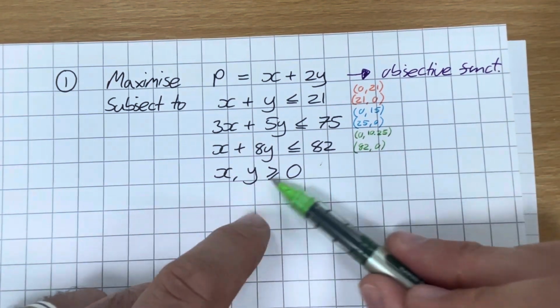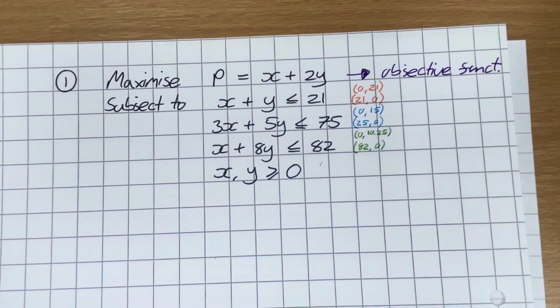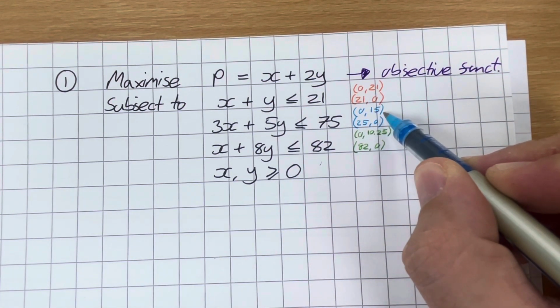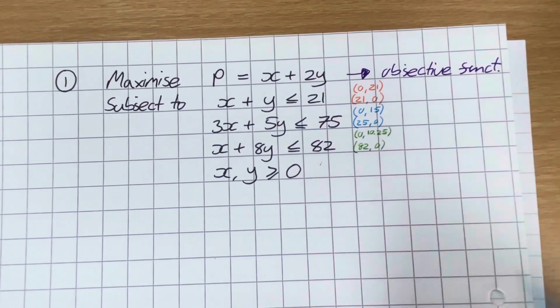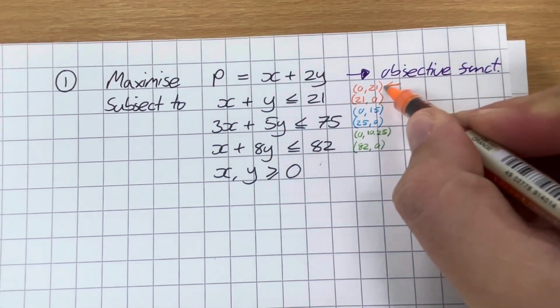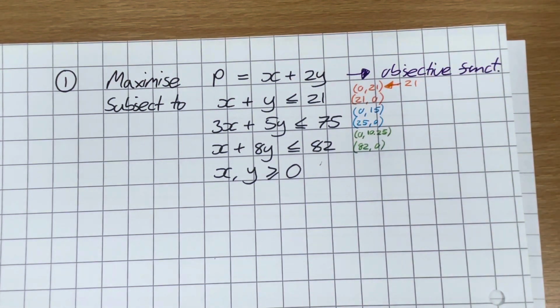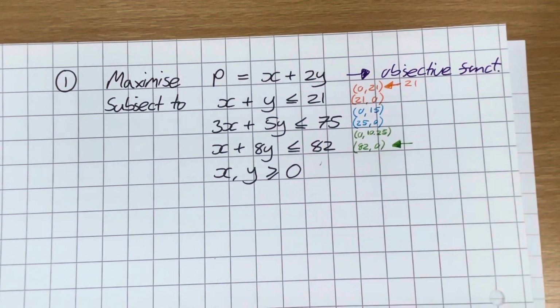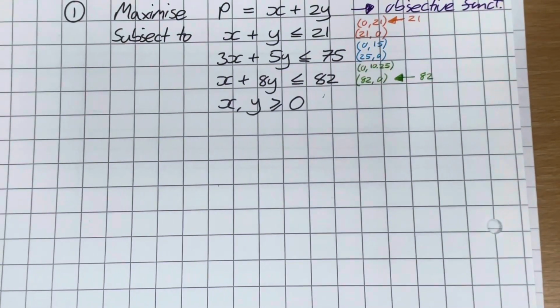These are just the axes, so we can actually ignore those for now. So that tells us that in the y direction, we need to go up as far as 15. Nope, 21. So that's the highest value in the y direction, 21. And then in the x direction, we need to go up as far as 82. All right. So now I come to draw my graph. I need to go up as far as 21 in my y direction, and as far as 82 in my x.